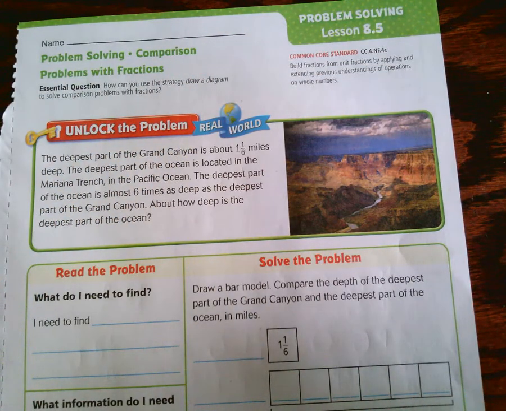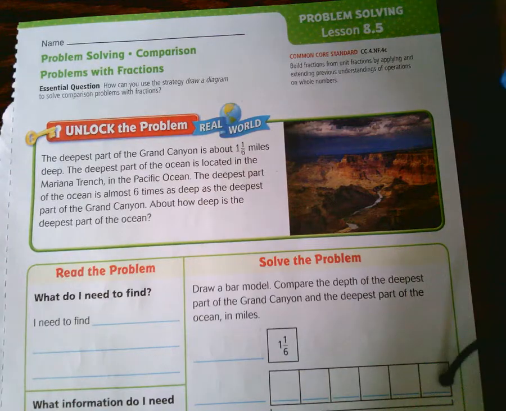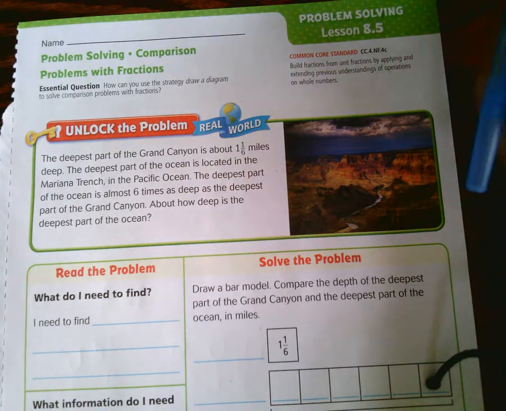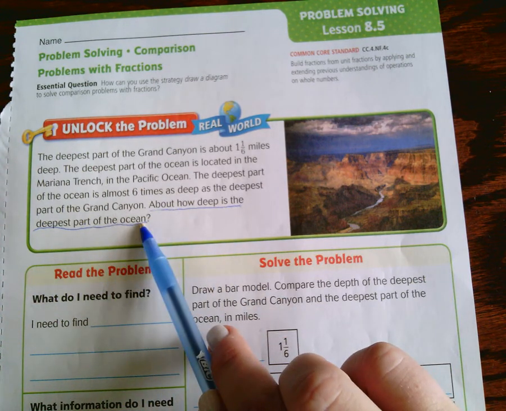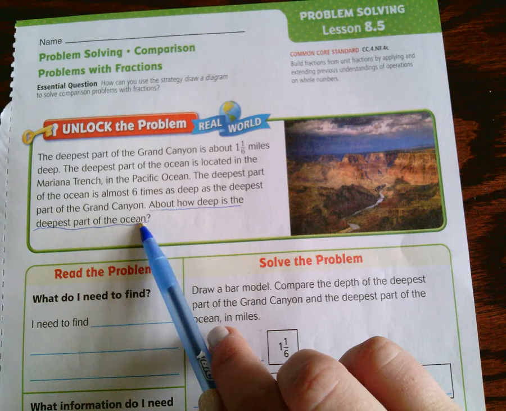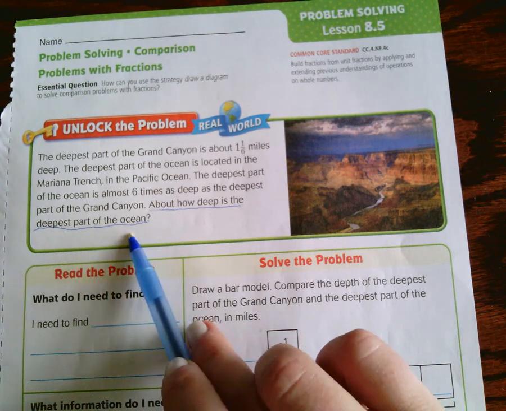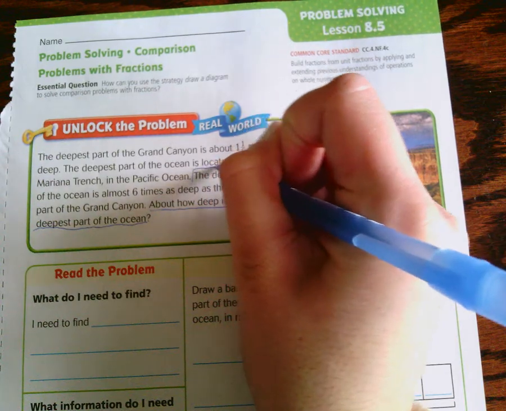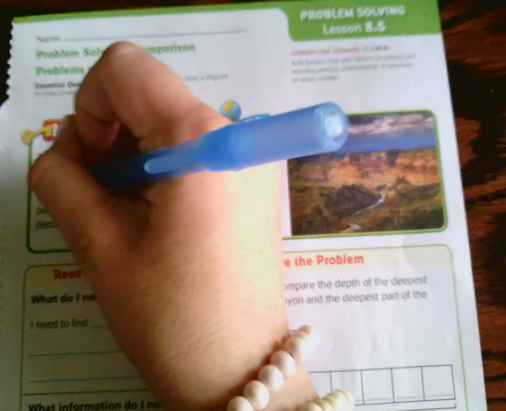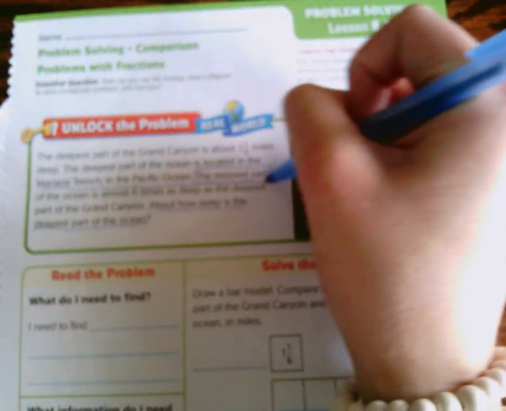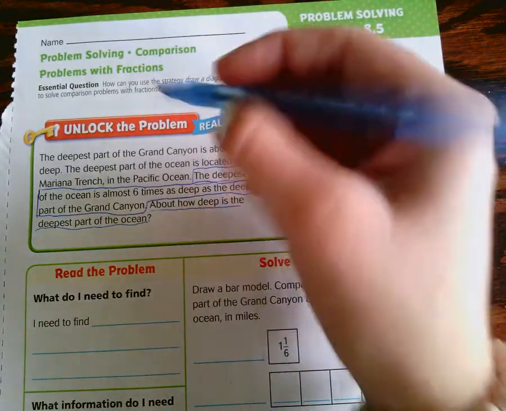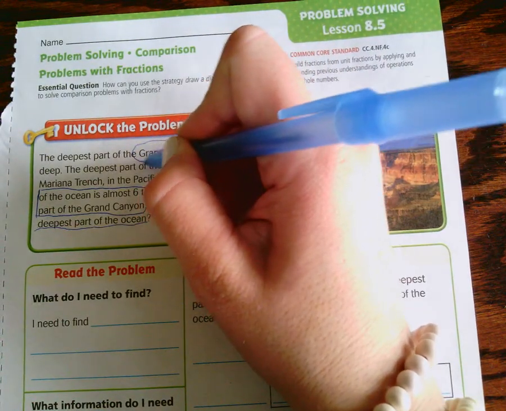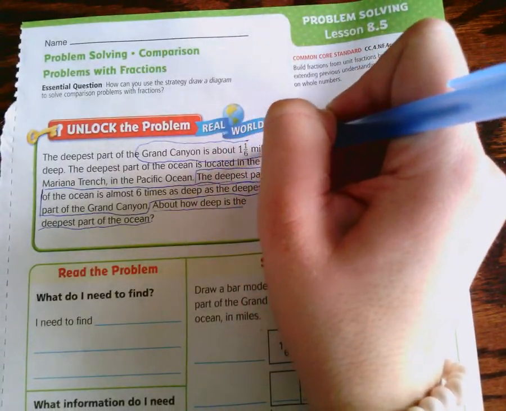I want you to pause the video and underline what the question is asking you. You should have underlined the last sentence, about how deep is the deepest part of the ocean. So go back into the problem and underline what it said about the deepest part of the ocean. I'm going to box the deepest part of the ocean is 6 times as deep as the deepest part of the Grand Canyon. And what do we know about the Grand Canyon? 1 1/6 miles deep.